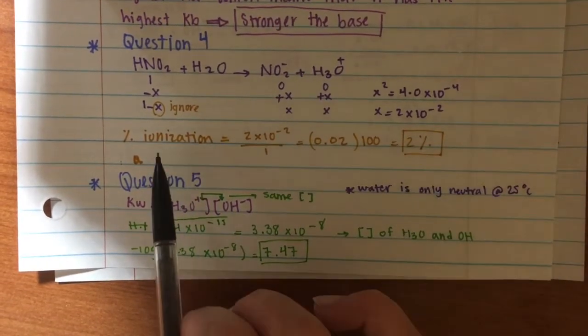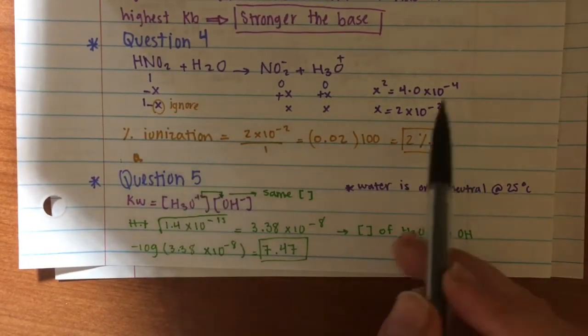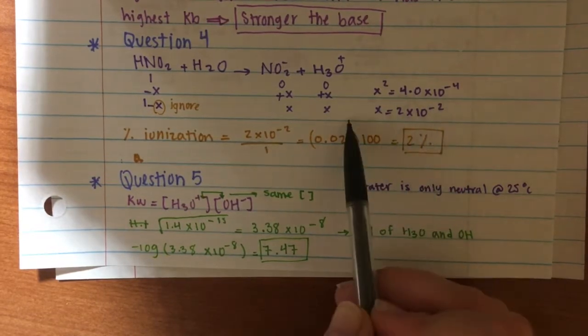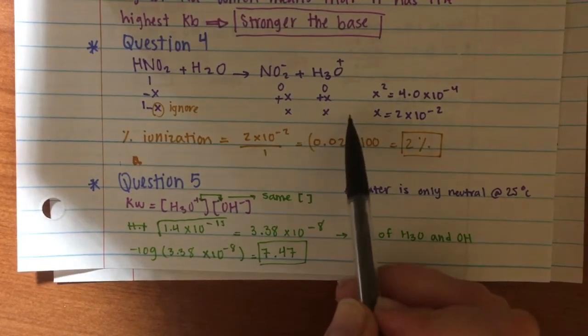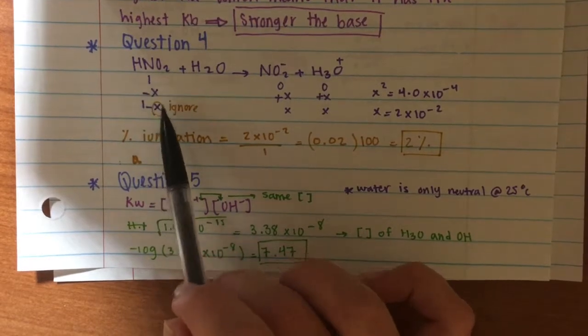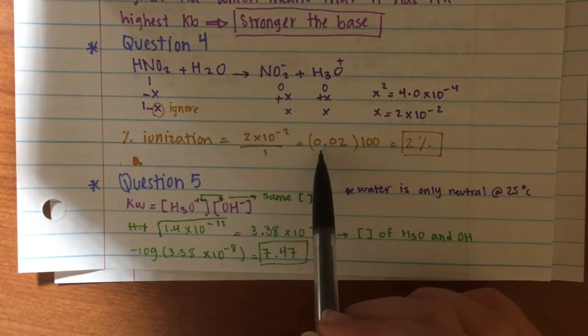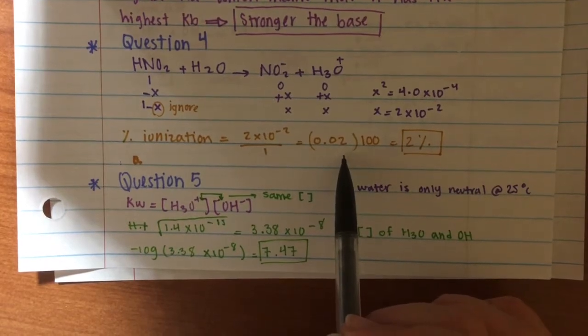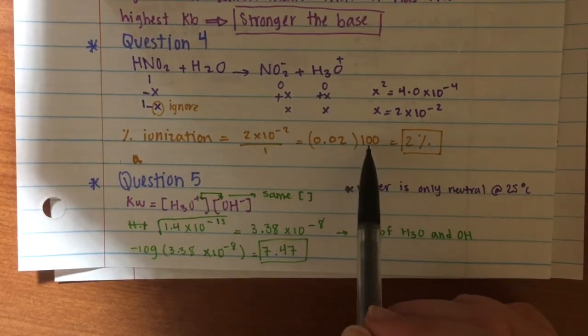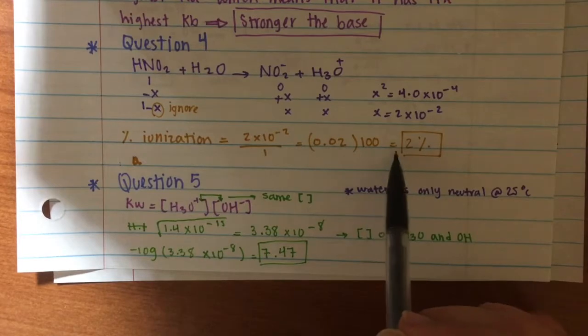And then to find the percent ionization, you have to put the number that you get after the reaction over what you started with. So 2 times 10 to the negative 2 will give you 0.02, and then it's asking for percent, so you multiply by 100, and you get 2%.